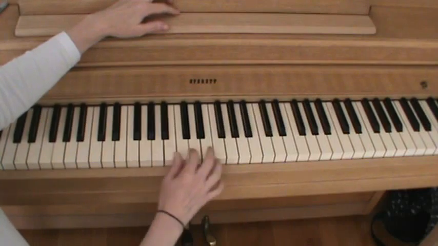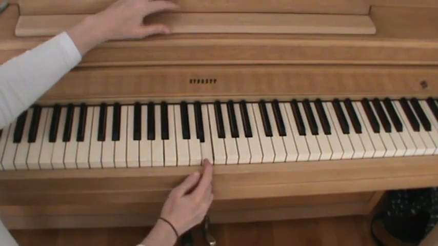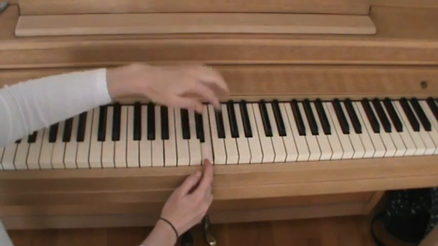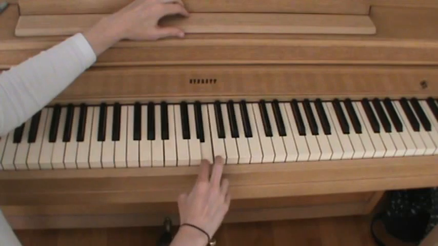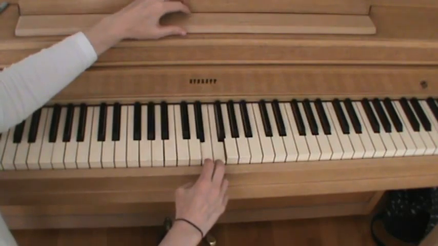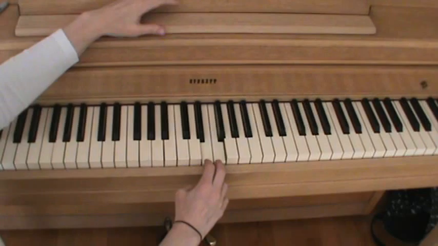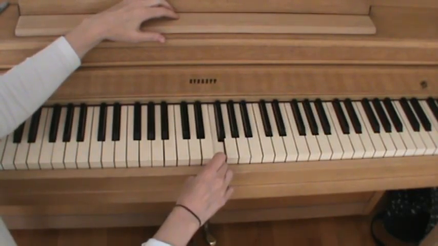Okay? If you look here on the piano, we are here on E, and there is no black key to go to. That means that from E to F is already a half step because I am still not skipping any keys. There are no keys that I'm skipping to get from E to F. So that is already a half step.